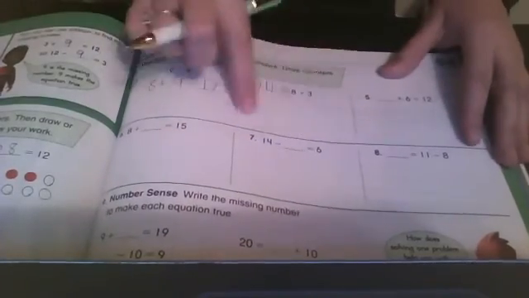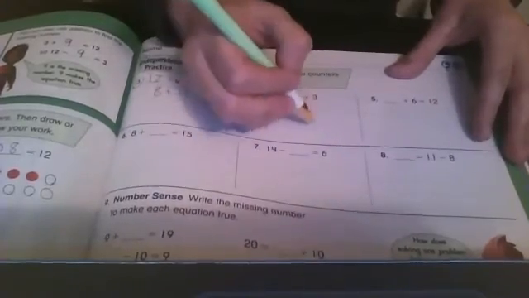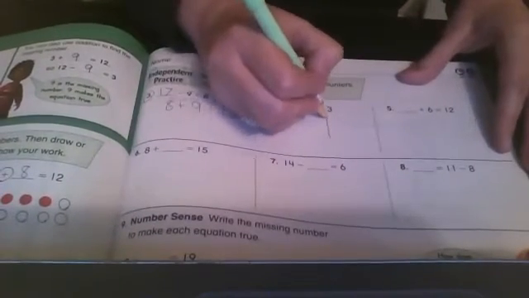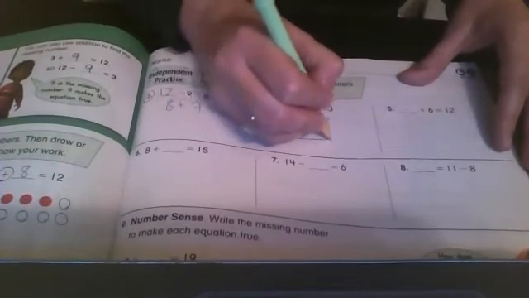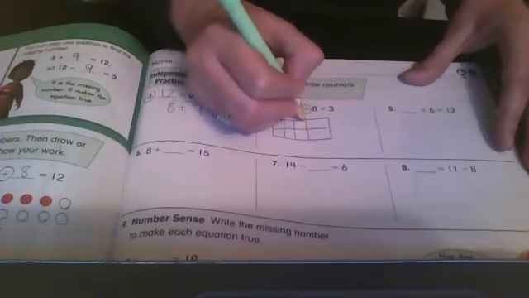Now let's say that you don't have your manipulatives with you. You can always just draw it in the space that they provide for you. I know that in the examples, they didn't draw the 10 frames, they took that scaffold away, but if it's helpful to you to draw the 10 frame, you are more than welcome to do that.